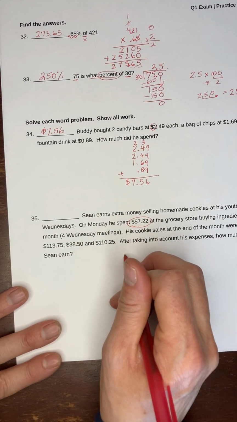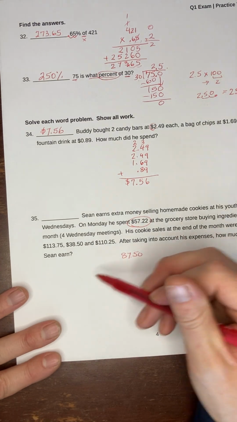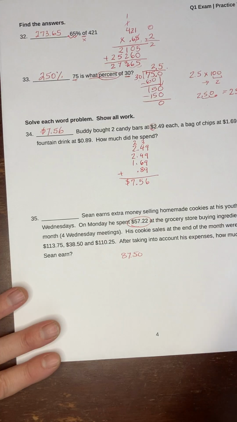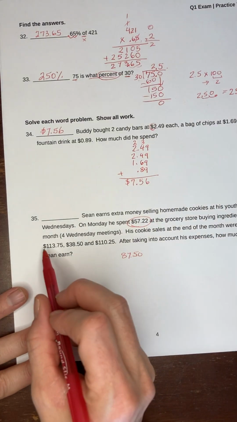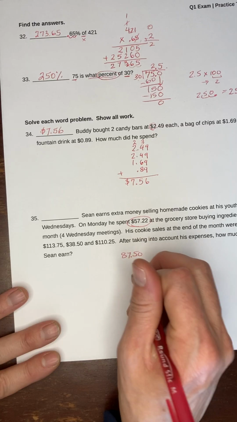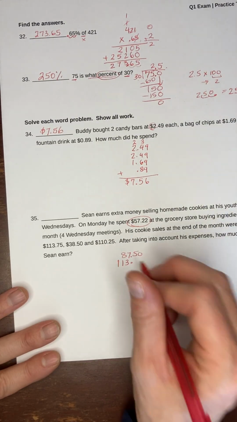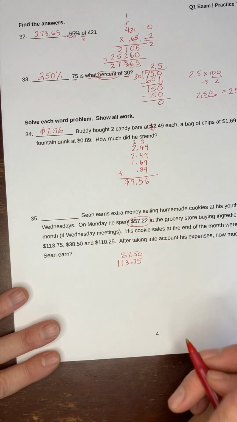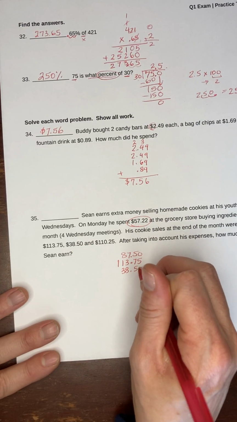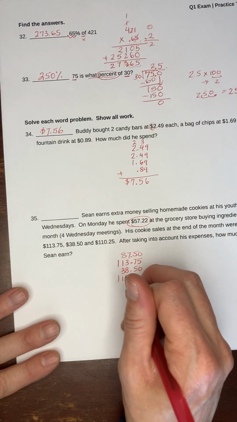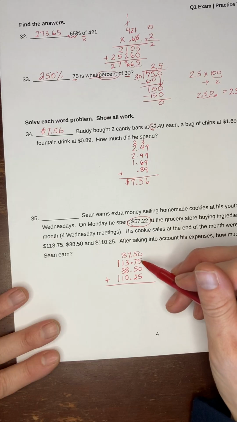So let's line these up. $87.50. Now you can go biggest to smallest, or you can put them in any order. It does not matter. The only thing that matters is that you have these decimal places lined up. So if I put 113 next, I need to make sure the decimal's there. 113 would look like that, and 75 cents. 38.50 and 110.25. Okay, now let's add.